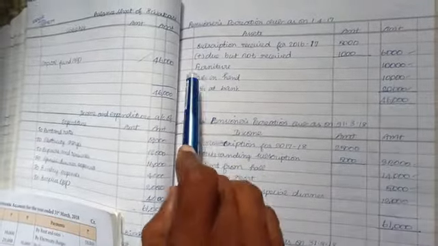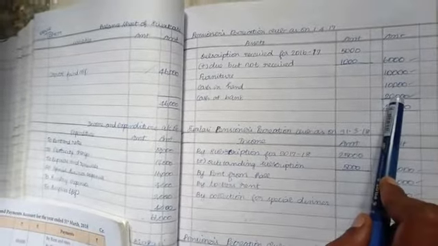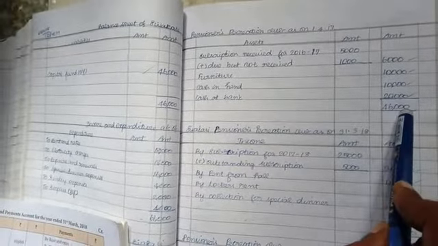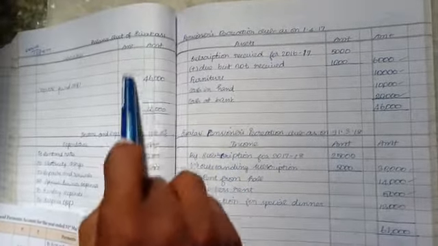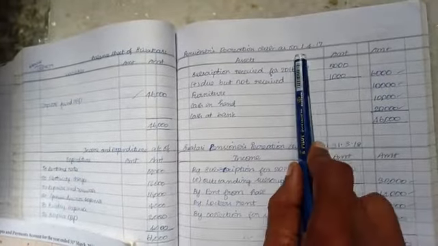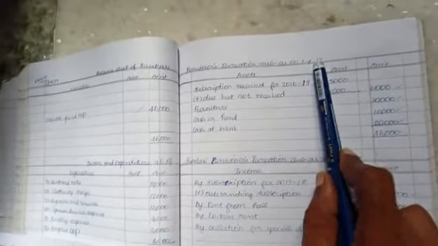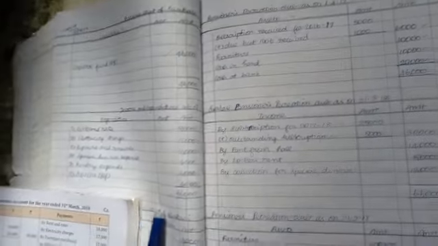Furniture 10,000, cash in hand opening 10,000 and cash at bank 20,000. With the help of these totals, now we put the liability side. The difference will be treated as a capital fund. These are all opening information. That is 1st April 2017. The club had possessed these assets. Then we are going to prepare income and expenditure account.